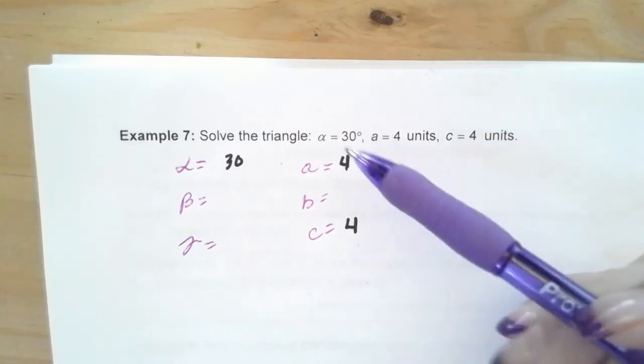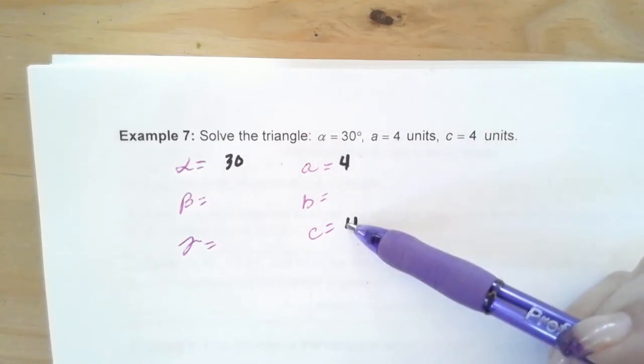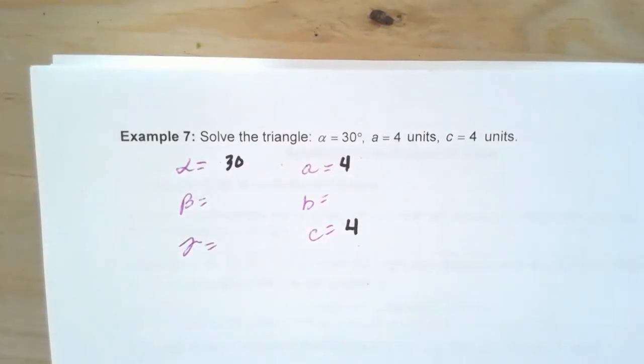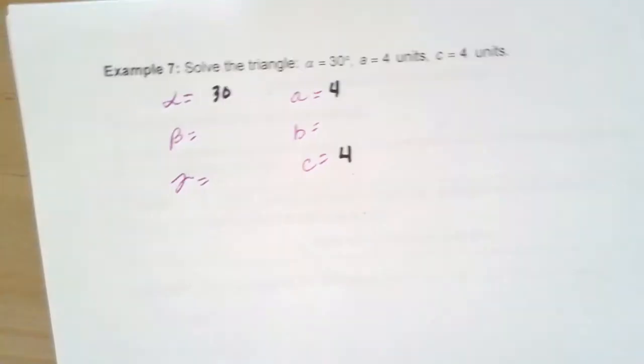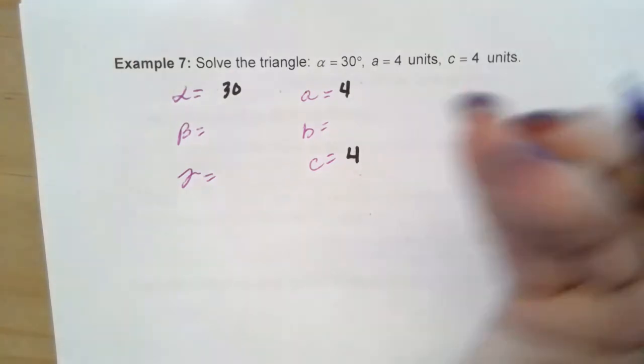I'm going to assume that if the side lengths are the same, so are the angles, just like the largest angle goes with the largest side. Now, one wrong judgment is if you say, oh, this angle is half this angle, so that side must be half. That is incorrect. You cannot make that judgment. So let's see if it actually happens.